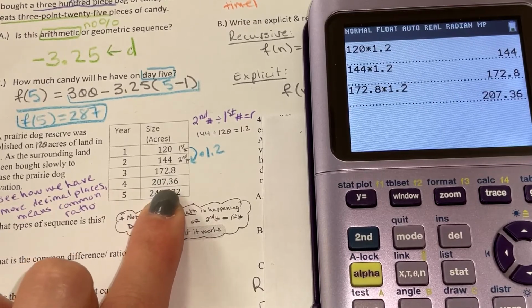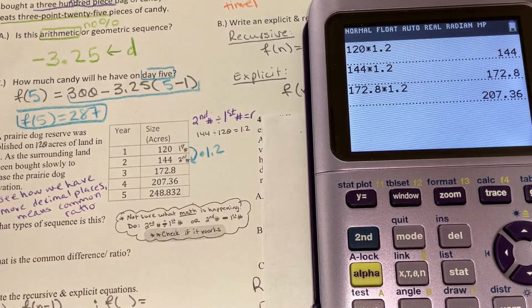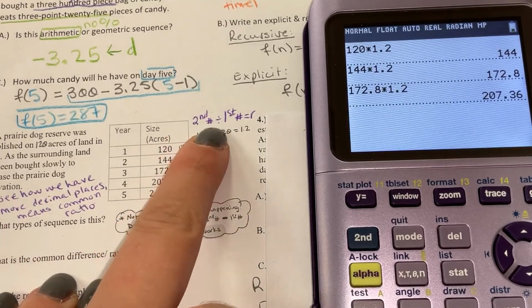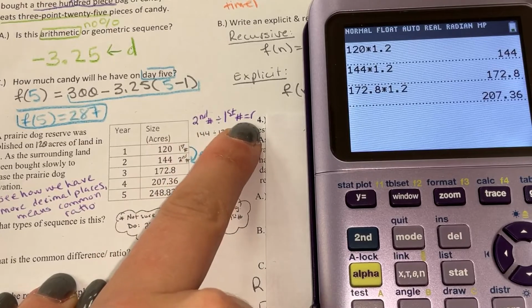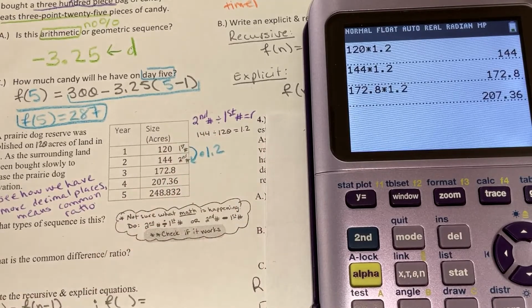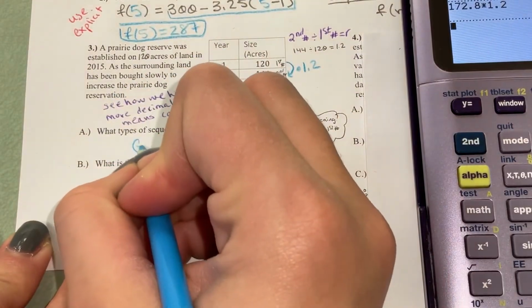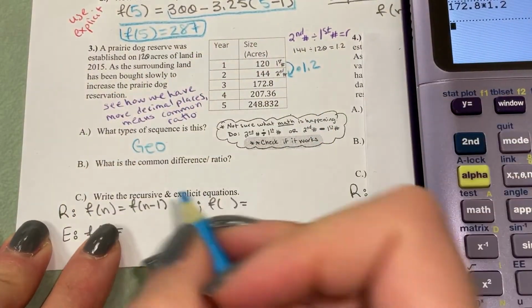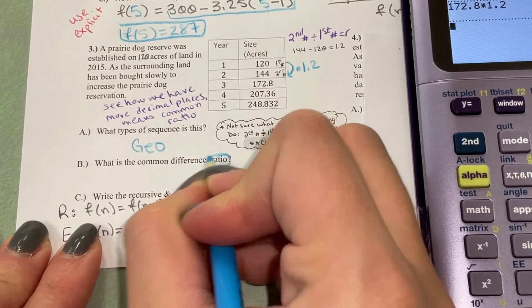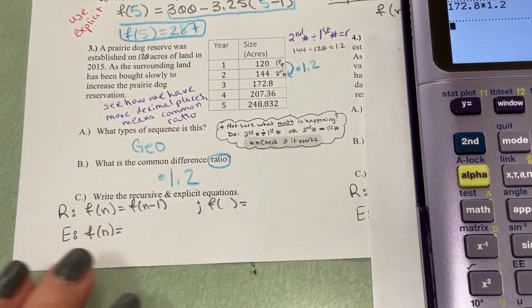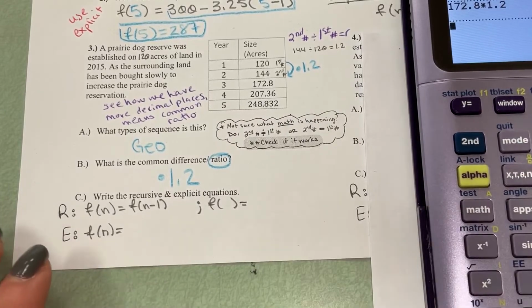And I get the correct answer. So we are multiplying by 1.2 as we go down our table. So again, you take your second number, divide by your first number, and that gives you a common ratio. And since we have a common ratio, this means that our sequence is geometric and our common ratio is multiplying by 1.2, okay?